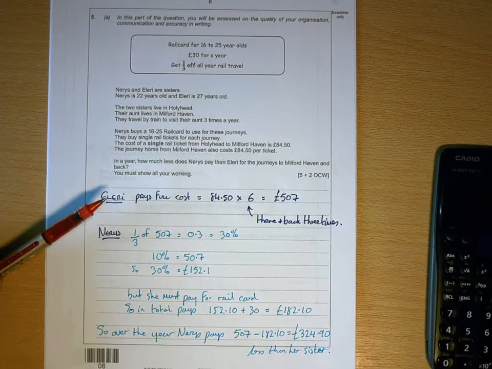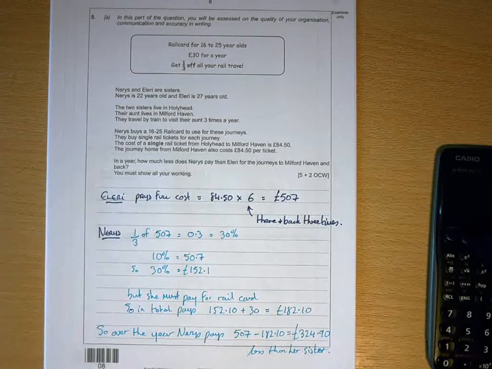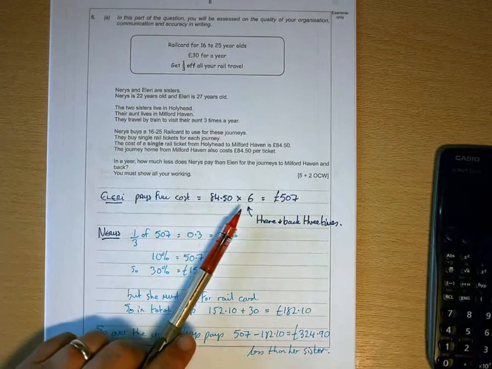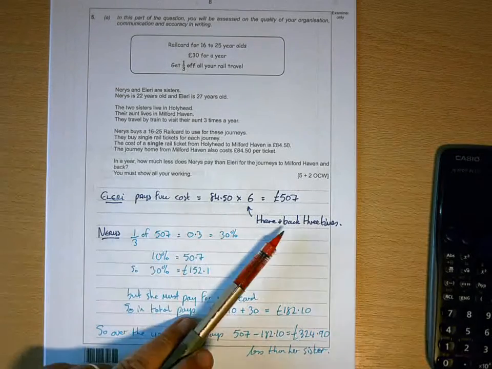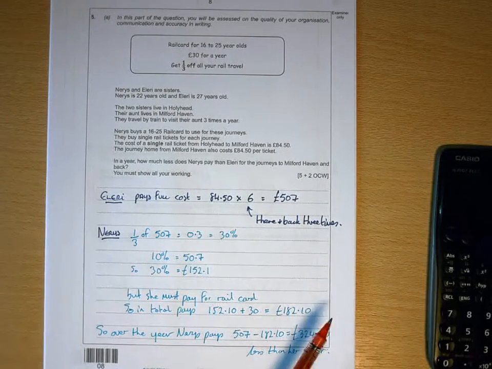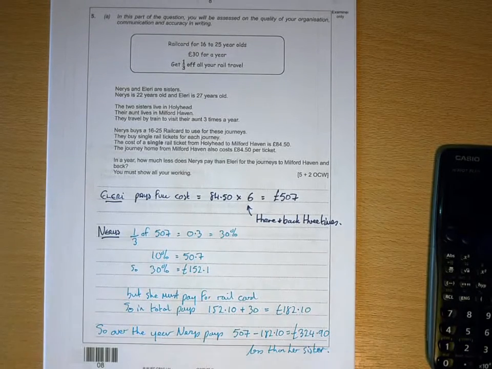Most students who didn't get full marks were able to work out that Larry was going to pay 507. Quite often the first mistake made was actually working out how many trips they needed to make. Quite often they would only make 3 trips, sometimes they would work out the value of 1 trip, but more often than not they were working with a multiple of 6 and they were getting the 507.